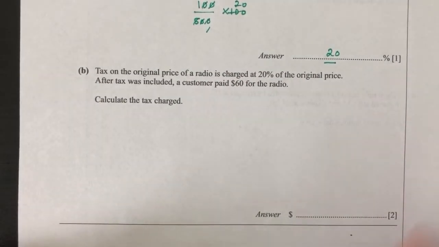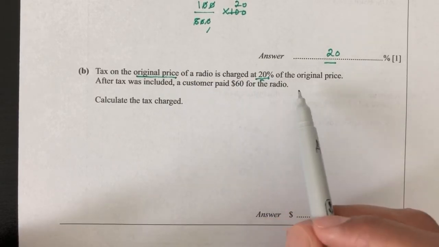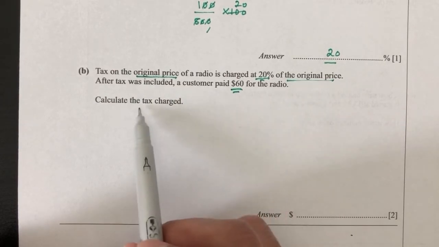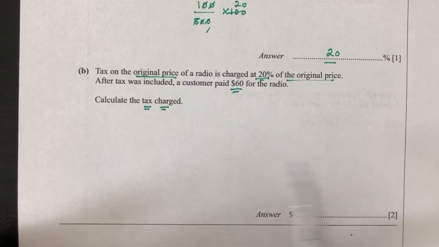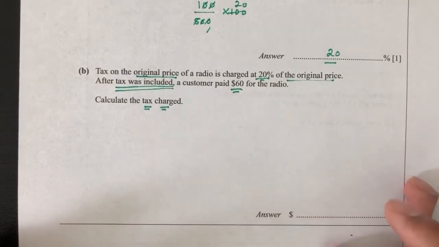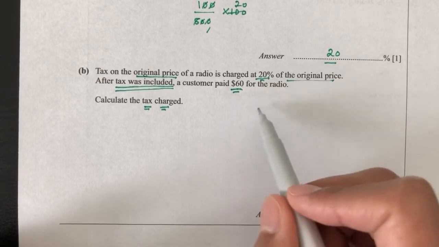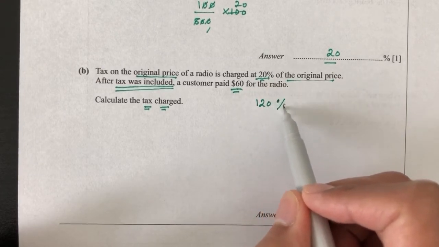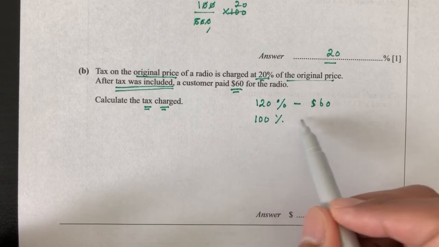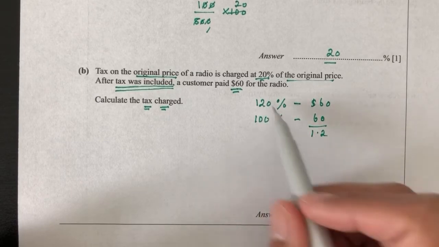Now part B. The tax on the original price of a radio is charged at 20%. After tax was included, the customer paid this for the radio. What is the tax charge? So this is the price after tax was included. Let's find the price before it was included, right? This means that this price has an extra charge of 20%. So 120% represents $60. So what was the original price? It will be $60 divided by 1.2, which is this.